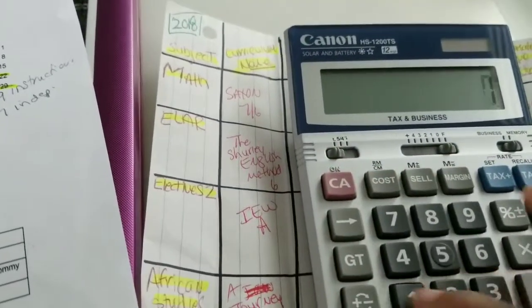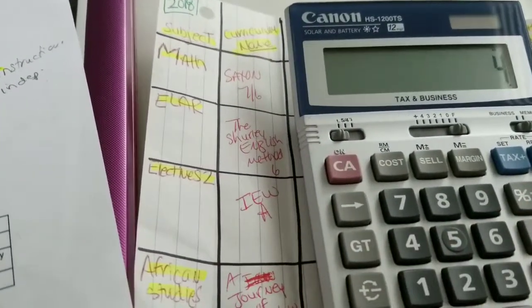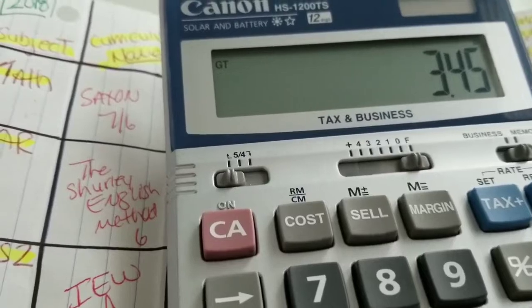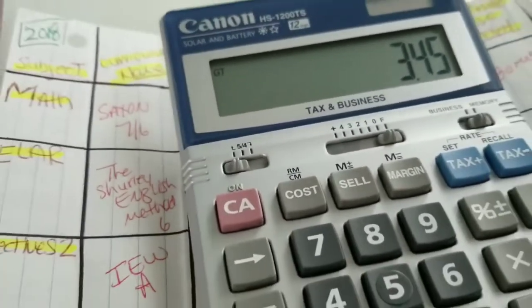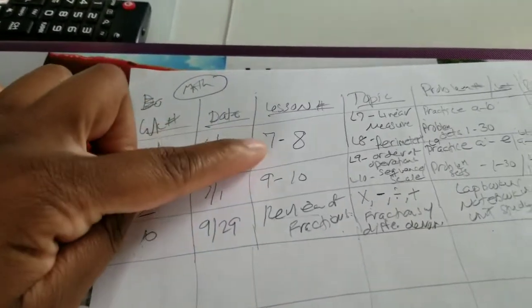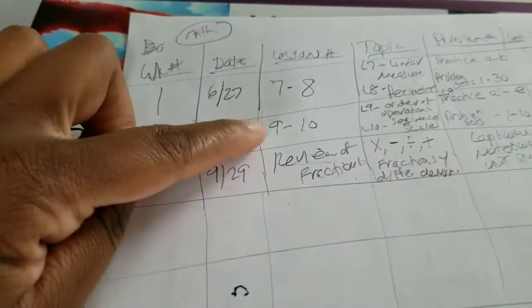So I would do 138 divided by 40, and that says I have to complete about 3.5 chapters per week. Remember what I was saying earlier in the video: for math, for week 1, we would do lessons 7 and 8. For week 2, lessons 9 and 10.